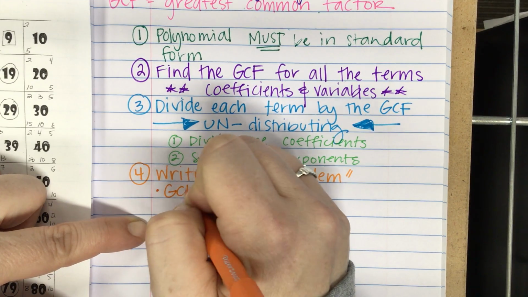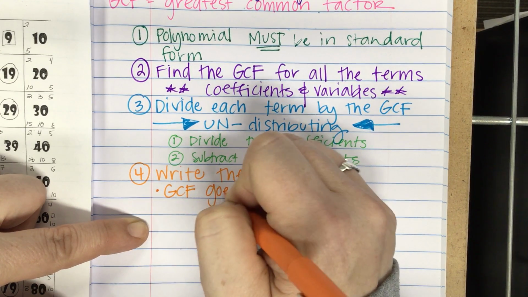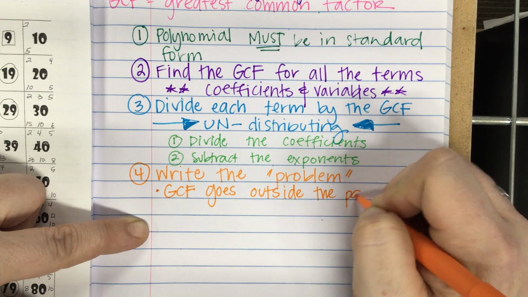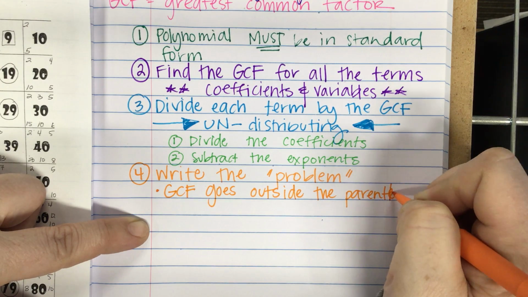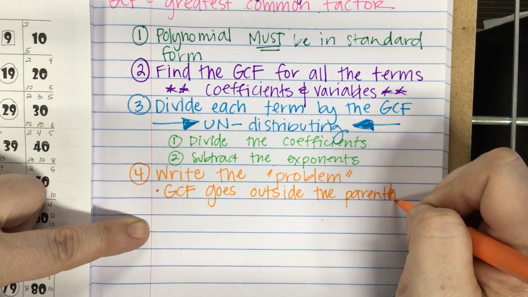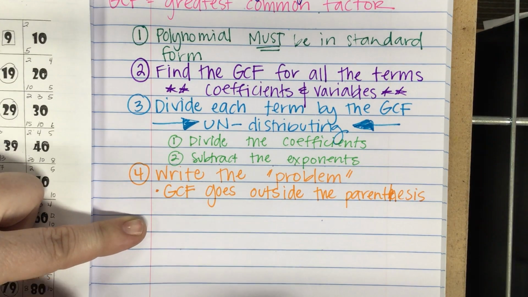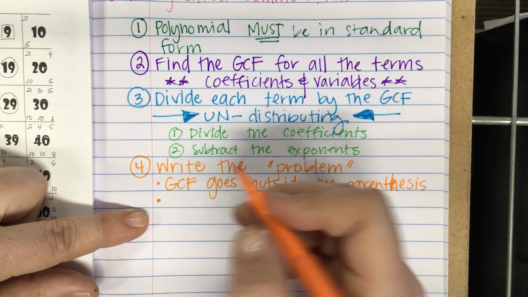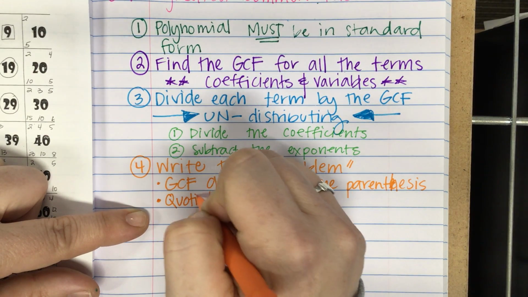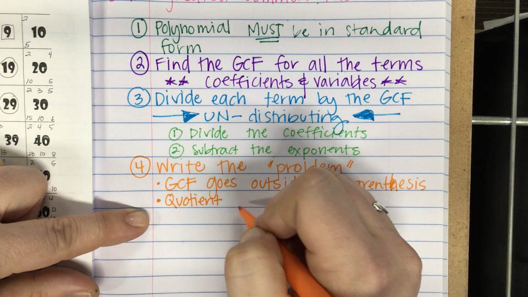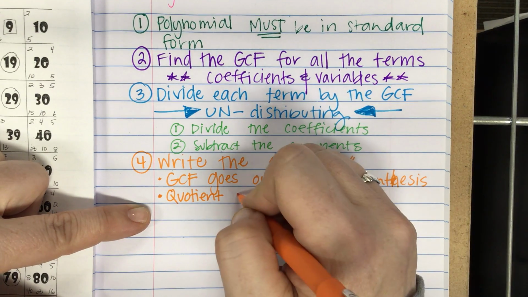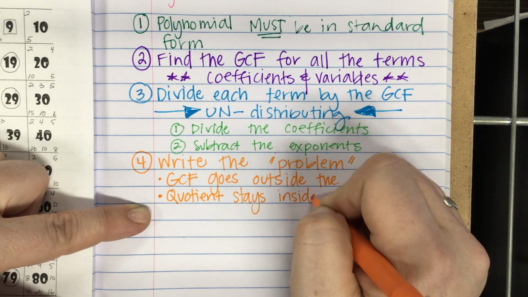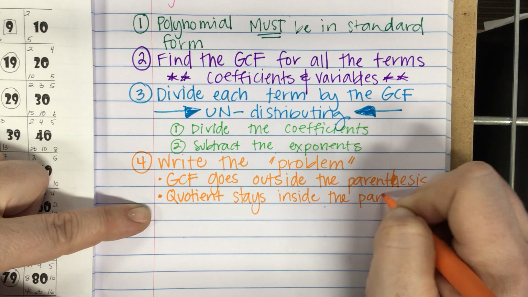The GCF goes outside the parentheses. The quotient, the answer to a division problem, stays inside the parentheses.